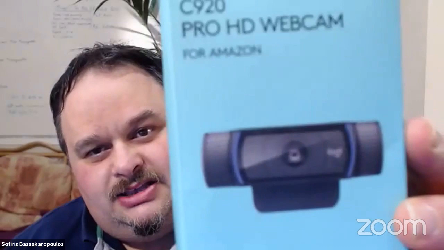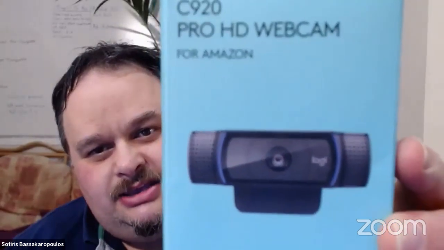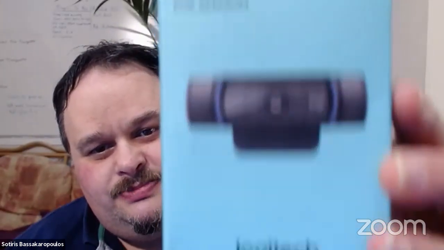So the first thing I have here, and this is going to be gold to a lot of people who have fuzzy videos and it looks really dark and weird, is this here. This here is the C920 Pro HD webcam. I actually found out about this from a podcaster about 6 months ago.